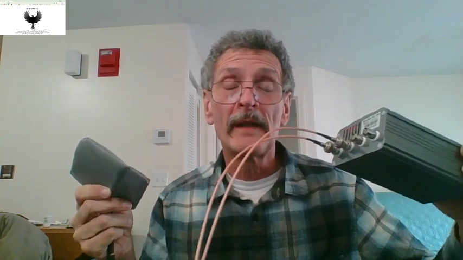If I'm using it with the patch, I need to use this adapter. Because the patch is a male, I would use this adapter. And now I have a patch that's hooked up to a signal generator.